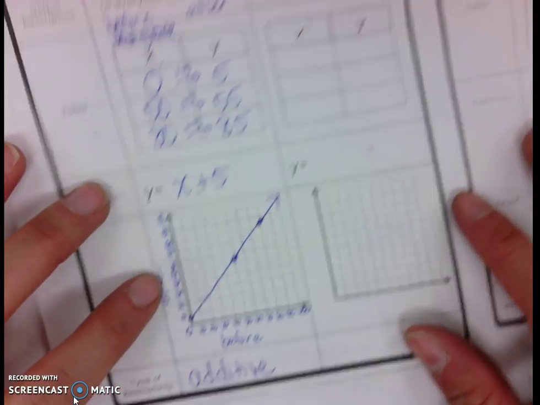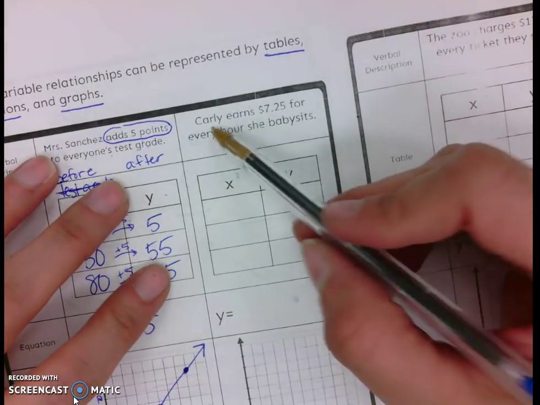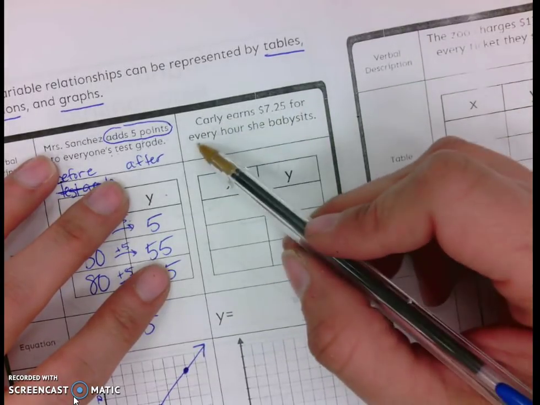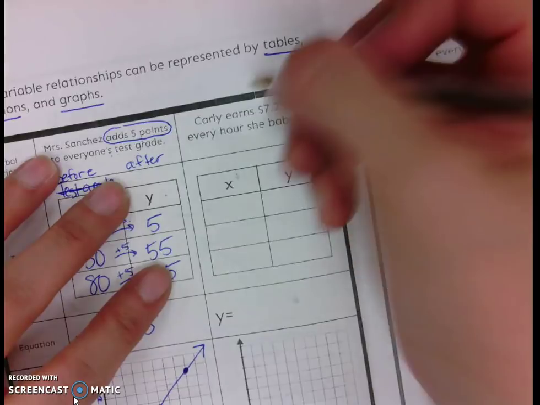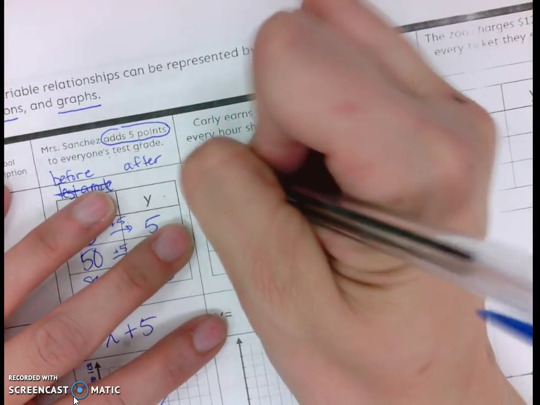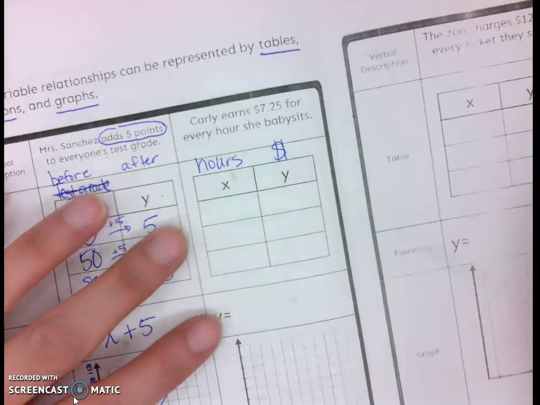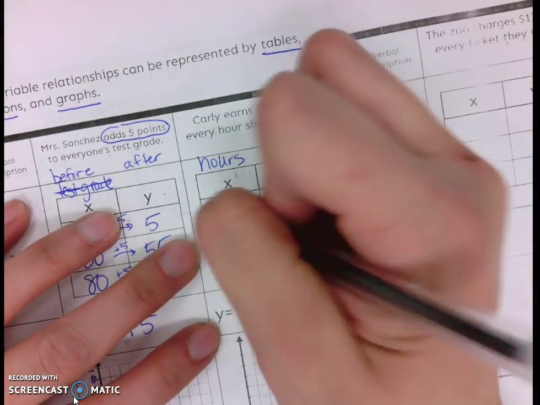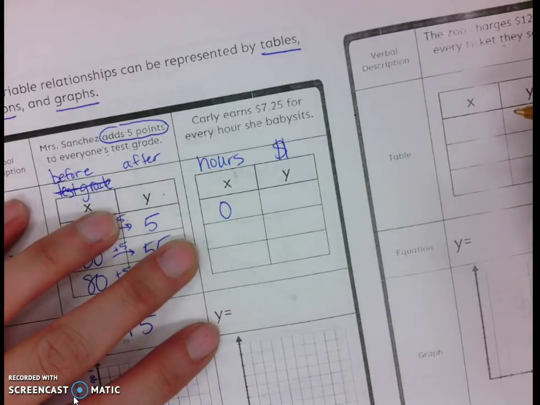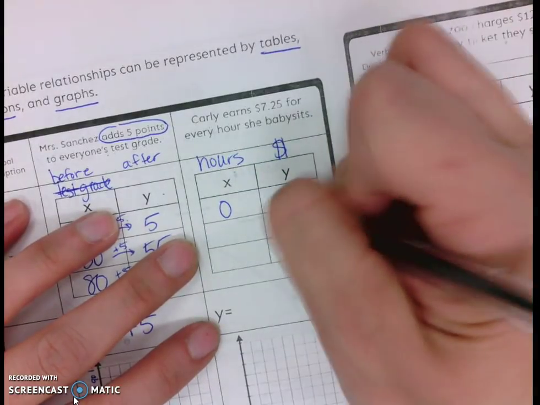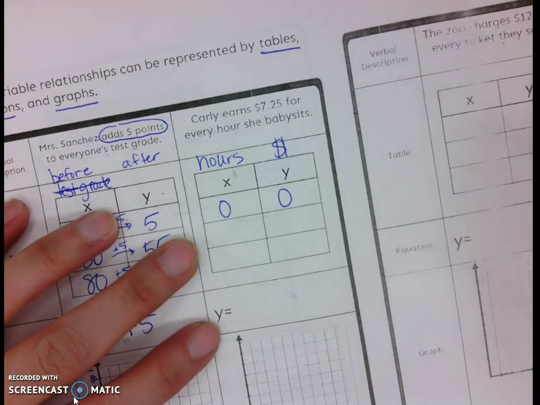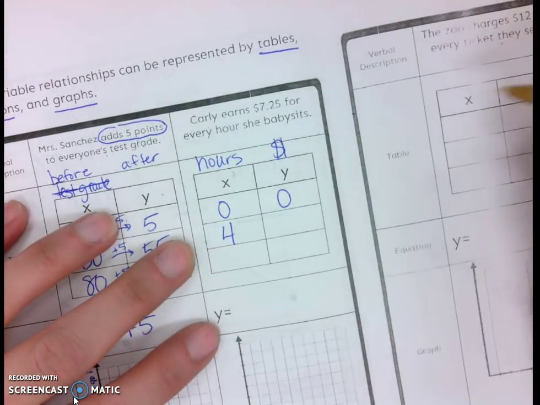Let's look at the next one. Carly earns $7.25 for every hour she babysits. So my x is going to be my hours. My y is what she earns. So let's say she works for 0 hours. How much will she earn? $0. Let's say she works 4 hours.